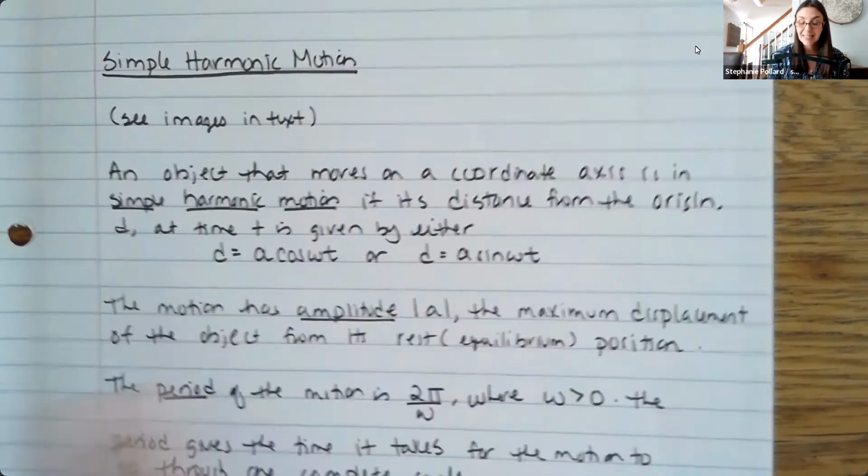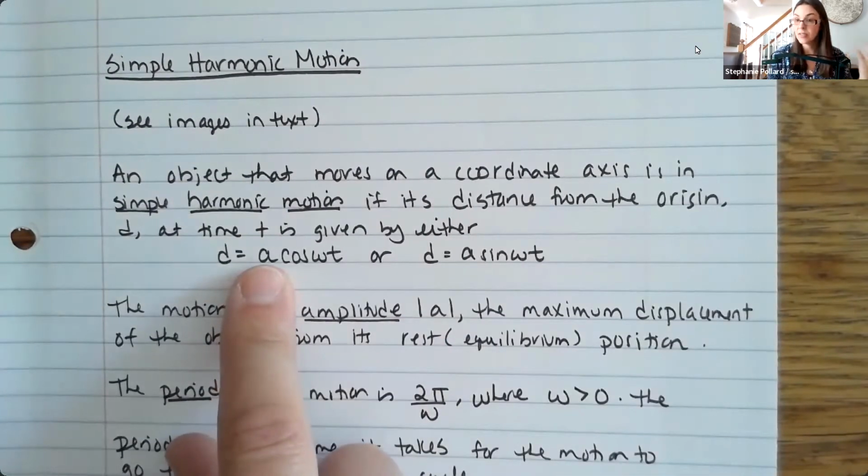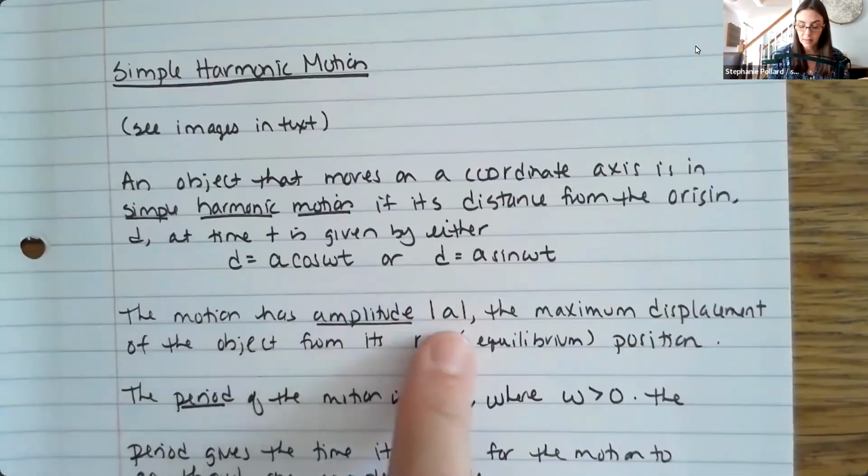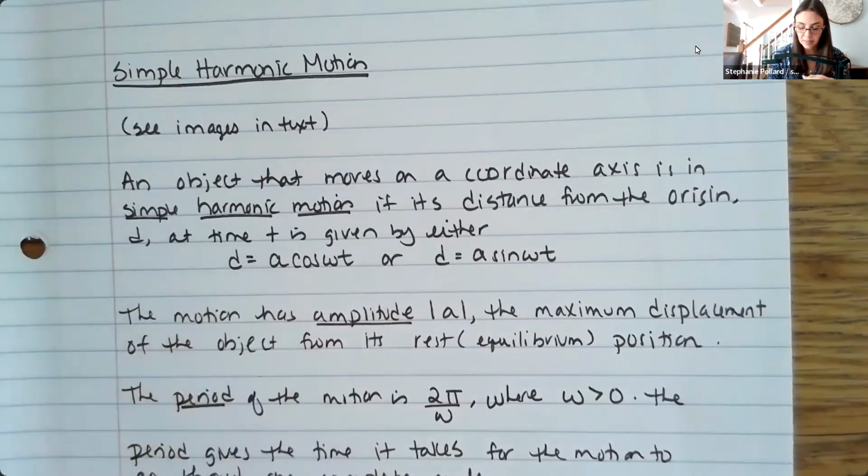The a here is still your amplitude. So that idea is still the same, or the absolute value of a is still the amplitude, which is the maximum displacement of the object from its rest position. So how far it moves from its rest position. The period here is still 2 pi over omega.